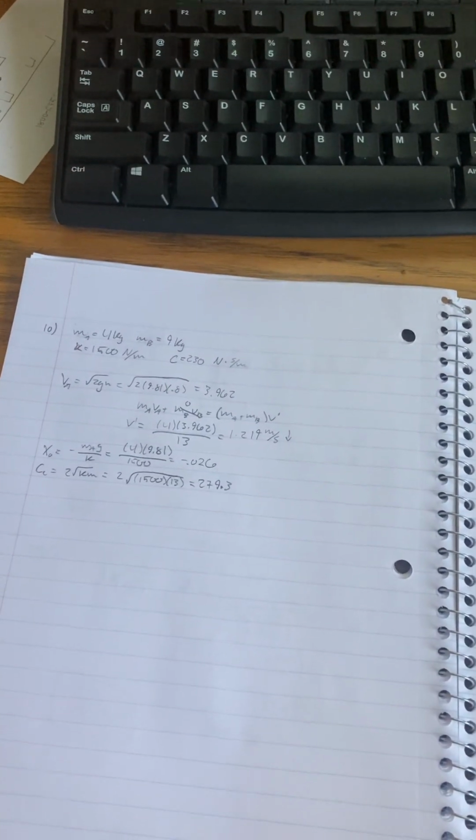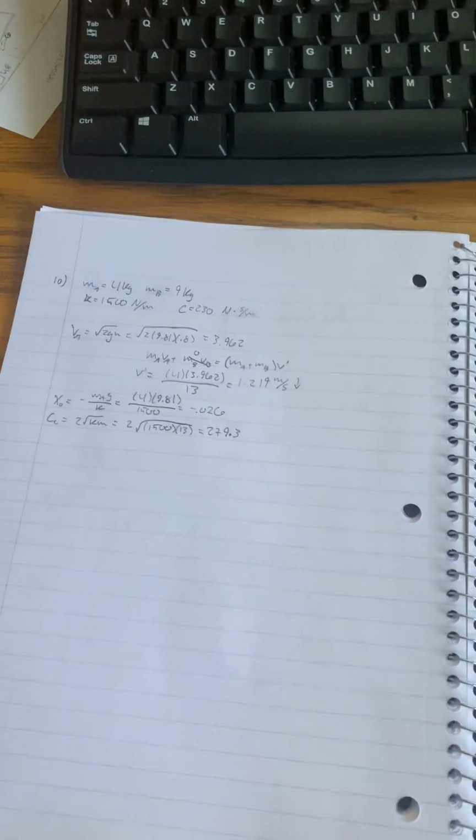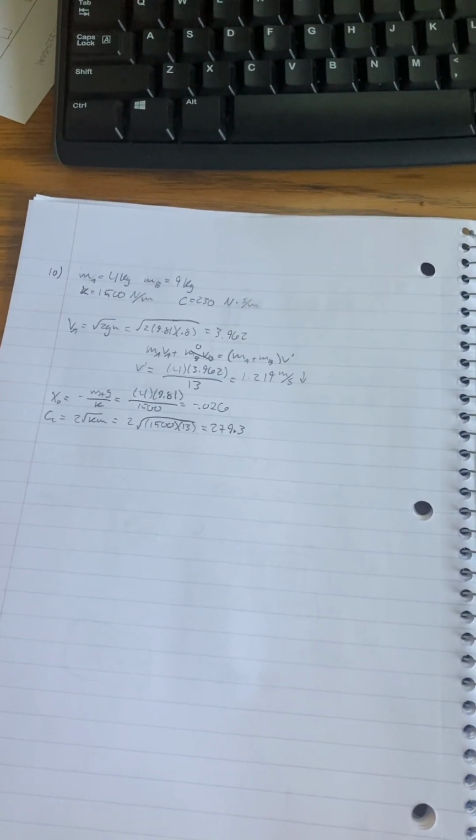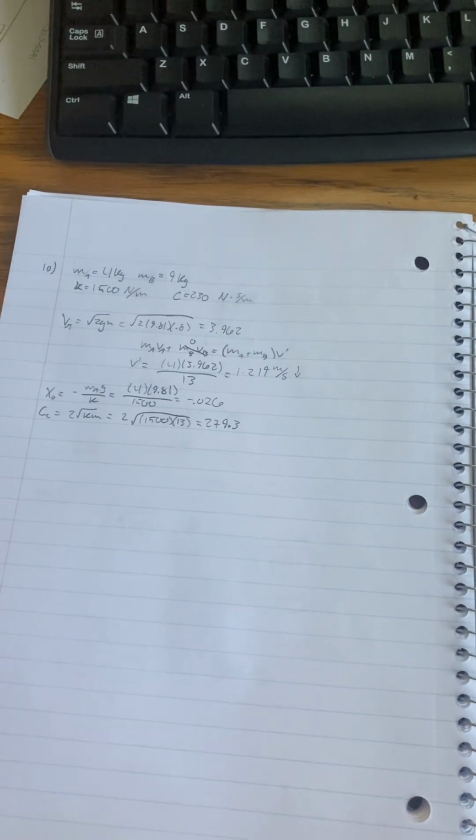Number 10, I didn't fully understand it. That one was kind of deep for me. So that was as far as I got. But yeah, that's my chapter 19 homework.